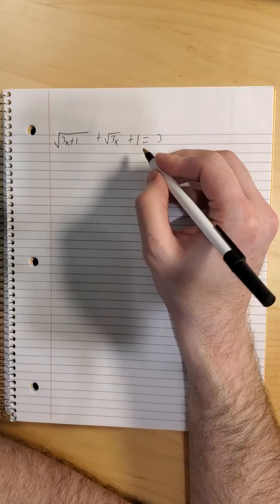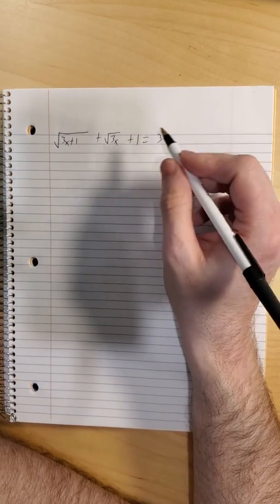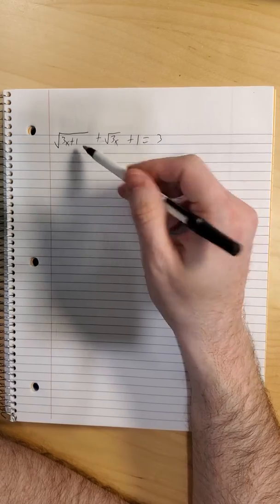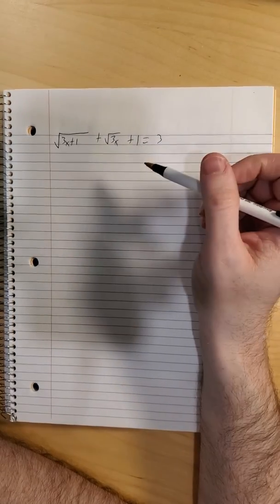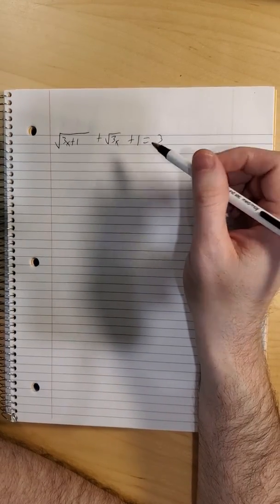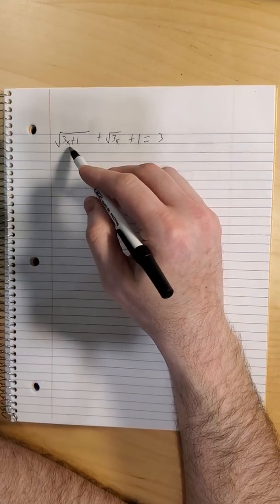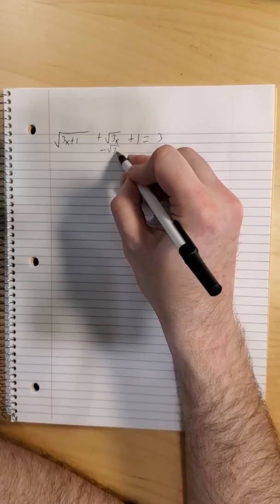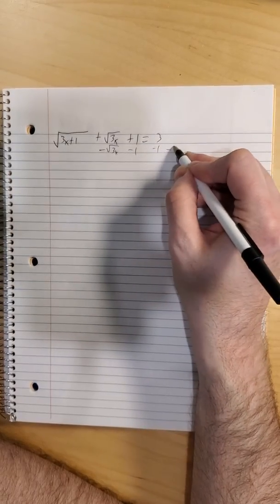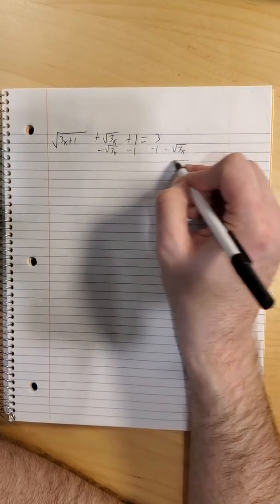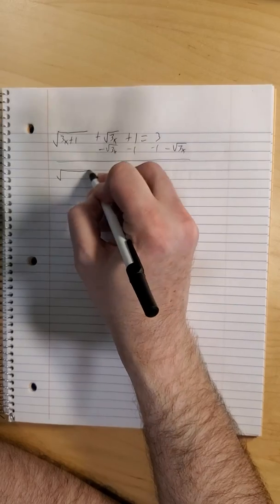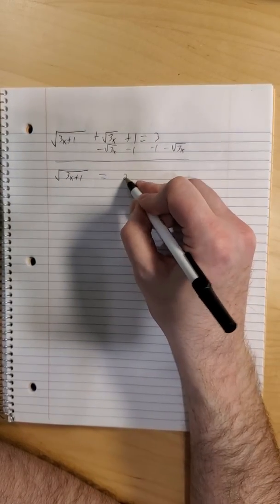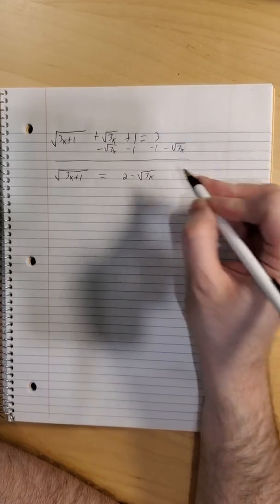So first things first, I want to isolate a square root, a radical. Notice we have a couple of them. We just kind of pick one to get by itself. So arbitrarily, I'll just leave this one over here, which means I'll move the square root of 3x and the 1. So square root of the quantity 3x plus 1 is equal to 2 minus square root of 3x.